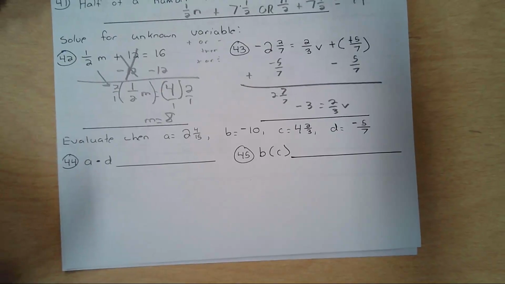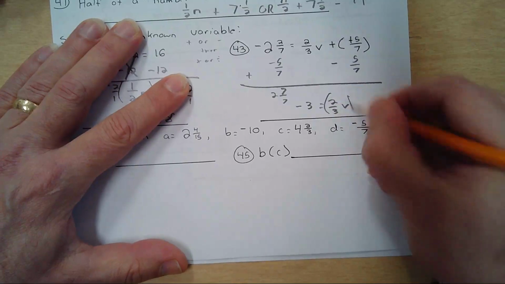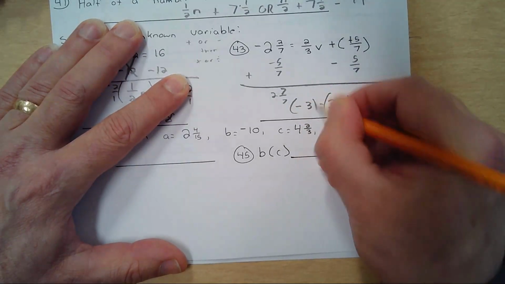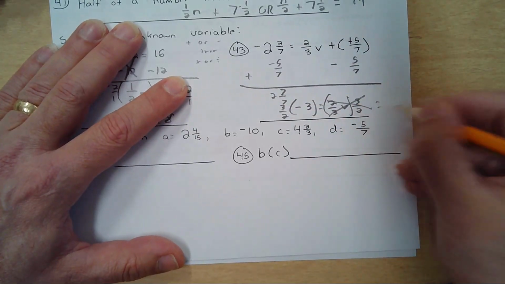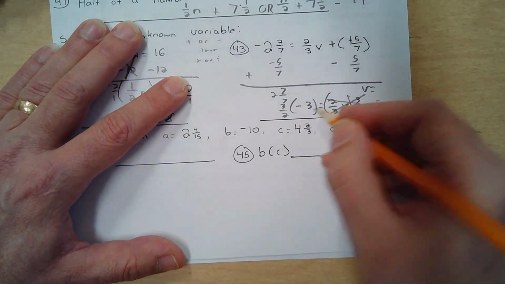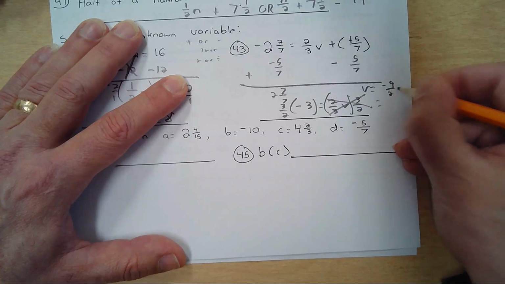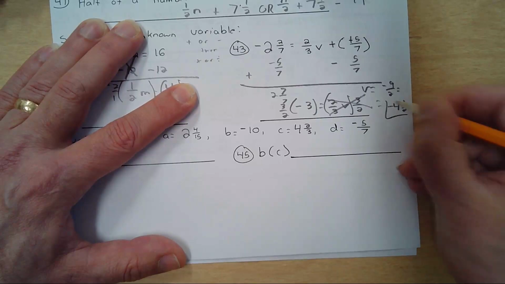What am I doing to v? Multiplying it by 2/3. How do I undo that? Divide by 2/3. Multiply by the reciprocal. This again all cancels out. V is all alone. Nothing to cross simplify. Negative 9 over 2 or negative 4 and 1/2.